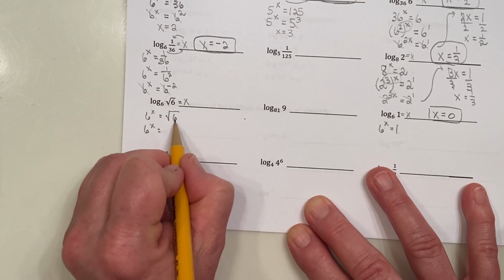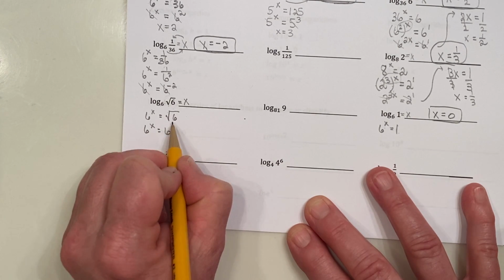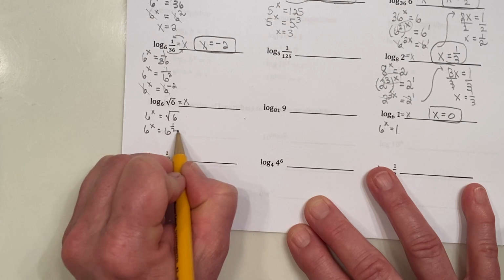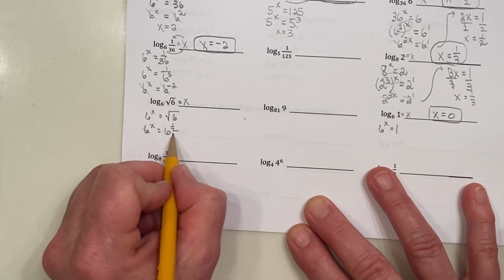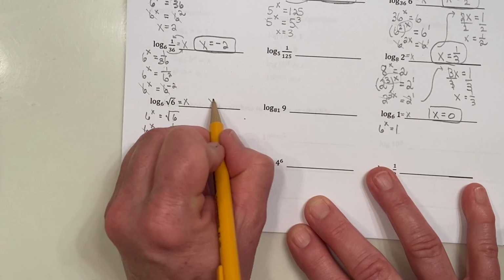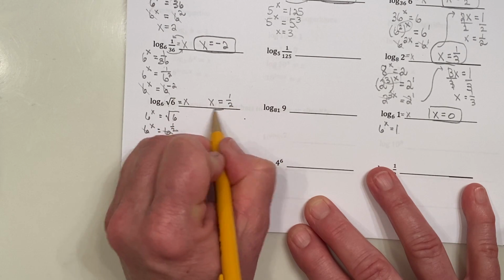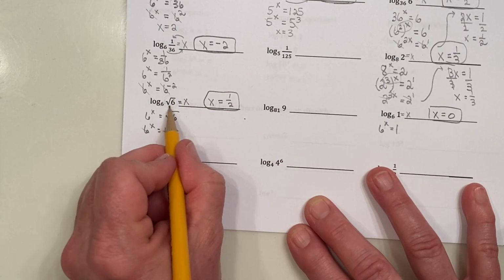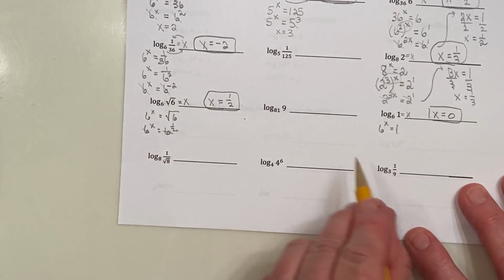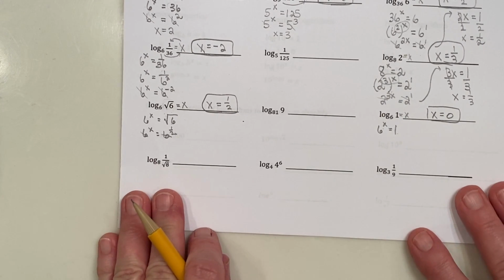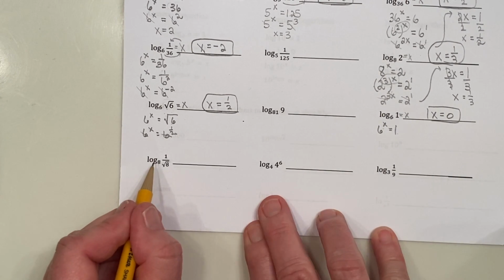6 to the x comes down. Square root of 6 can be rewritten as 6 to the 1/2 power. Done. Same bases. The exponents have to be equal. So the takeaway here is that any square roots like this in this objective probably need to be rewritten as a 1/2 power. Okay, let's come down here to this one.